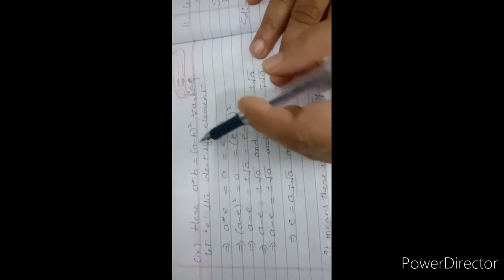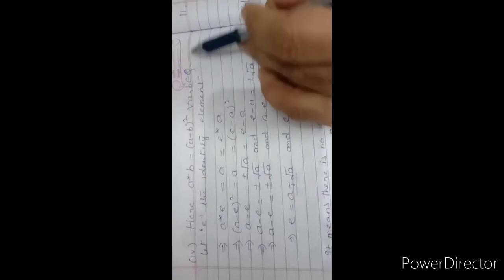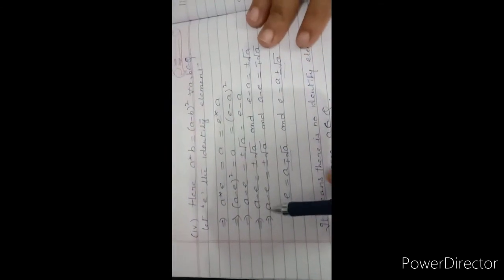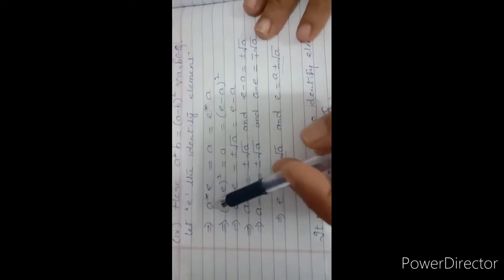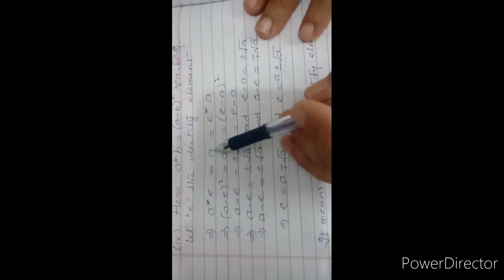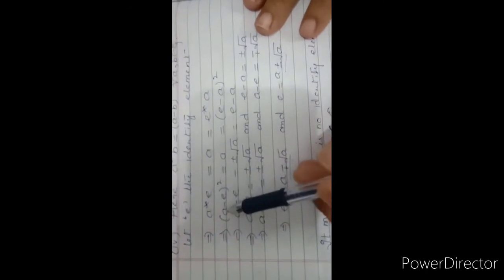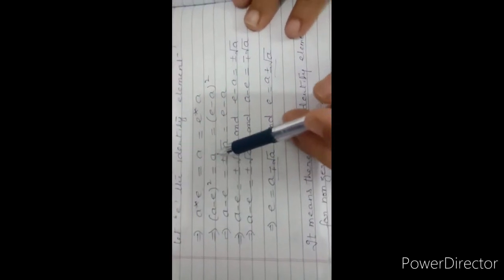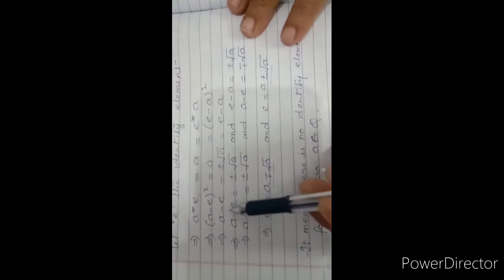Here A star B is defined as A minus B, whole square of A minus B, for every A and B belonging to Q, and let E be the identity element. As we know, by the property of identity element, A star E will be equal to A and E star A will also be equal to A. And what is A star E? A star E is A minus E, whole square of A minus E. That is equal to A, and E star A is E minus A, whole square of E minus A.